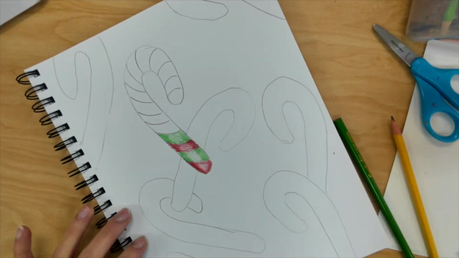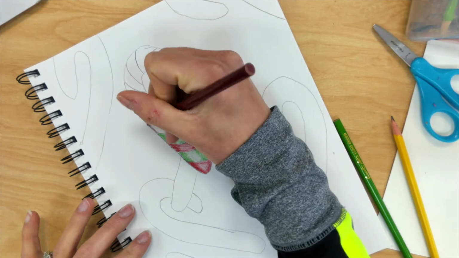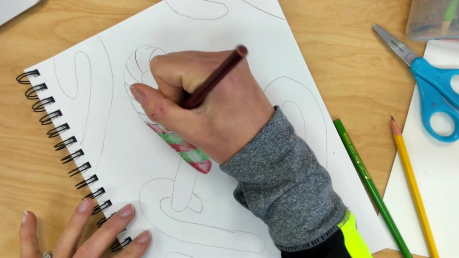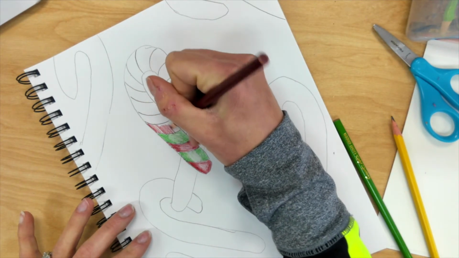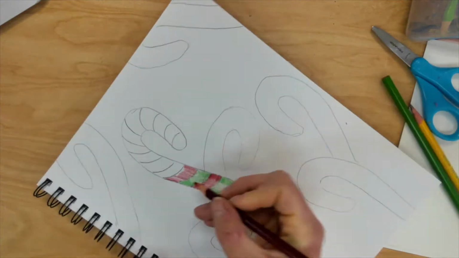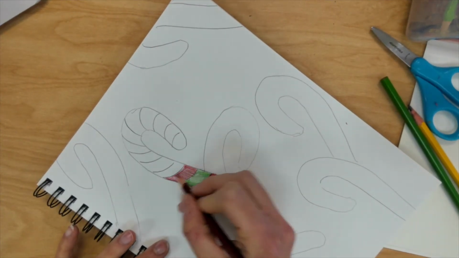And then after you finish them, we're going to go a step beyond and add shading to the table itself, or whatever surface they're laying on.